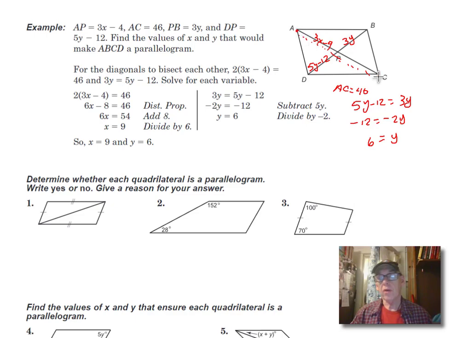This whole length here is 46. This 3x minus 4 is just half that entire length. So if we double 3x minus 4, we can make it equal to 46 and solve for x. So that's what we're going to do. So we have 3x minus 4 times 2, and that's got to be equal to 46.